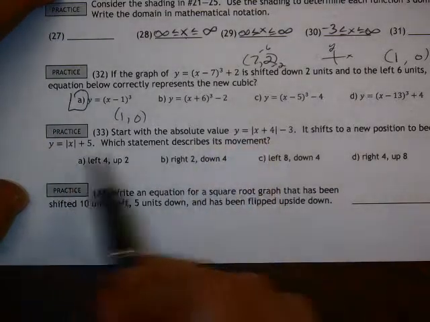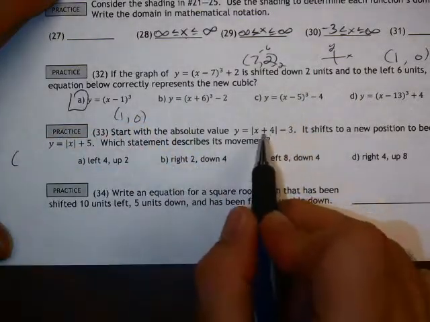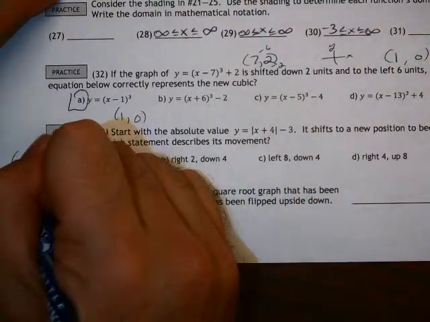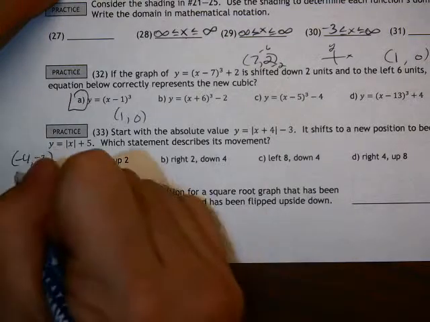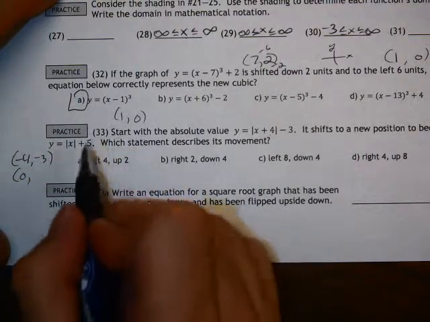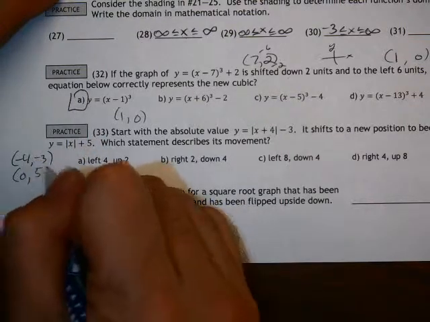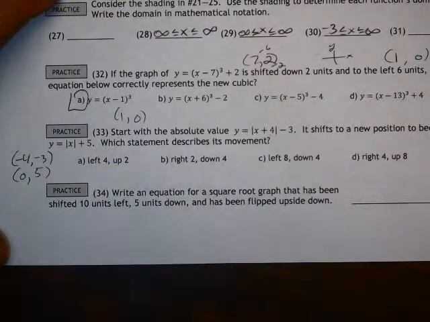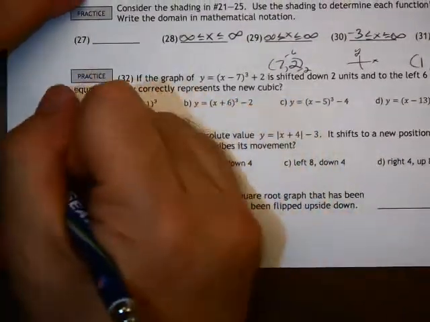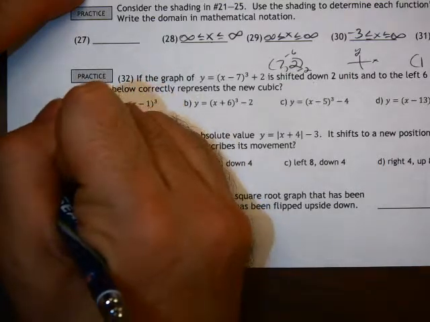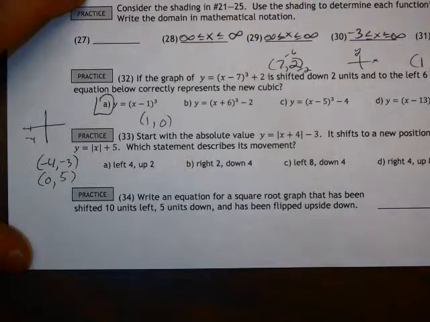This time we have both equations. This first one gives me an h value of negative 4. I'm switching that to the opposite sign. And negative 3, the one outside, stays the same. This one gives me an h value of 0, because inside there's nothing being added to x. The k value is positive 5. So I'm going on the x-axis from negative 4 to 0. If you imagine your x-axis, there's negative 4. I'm starting here and I'm going here. That means I'm going to the right 4.